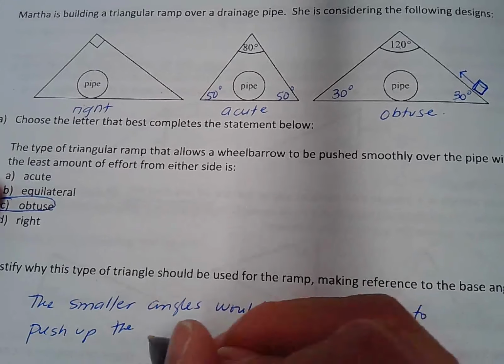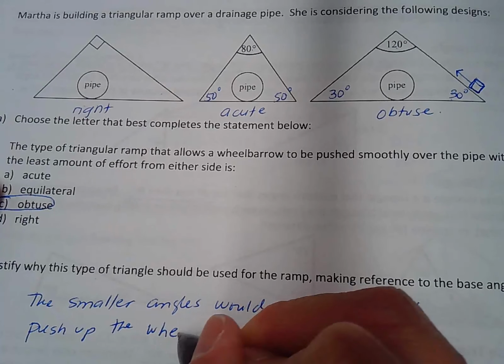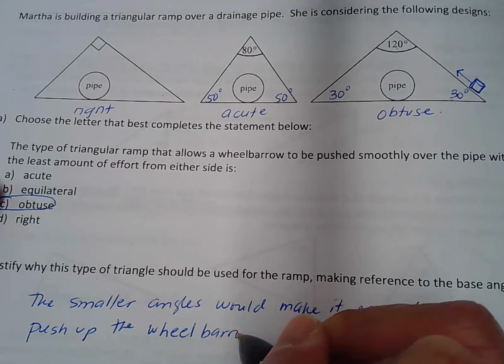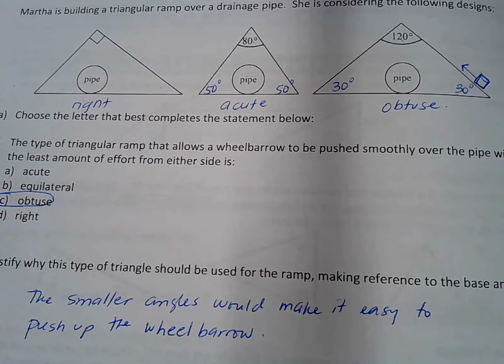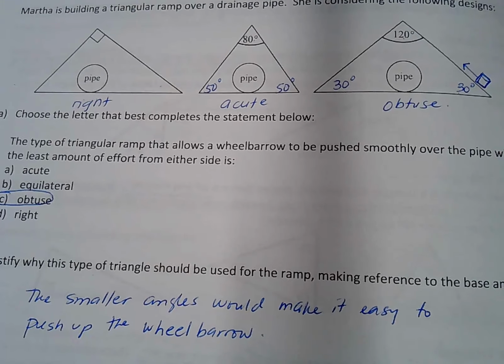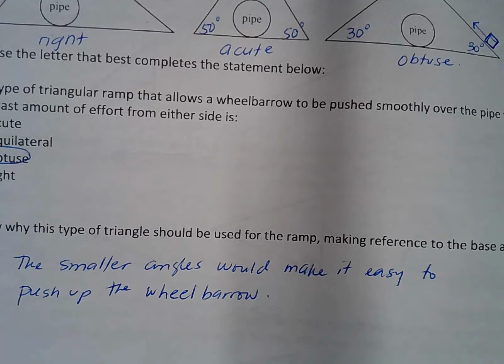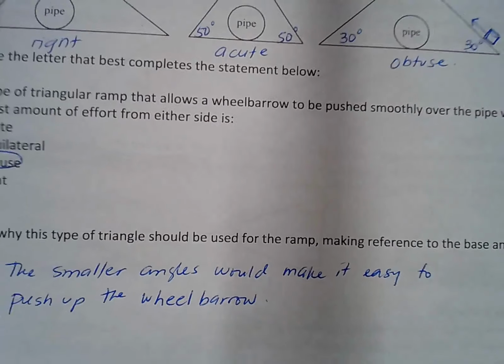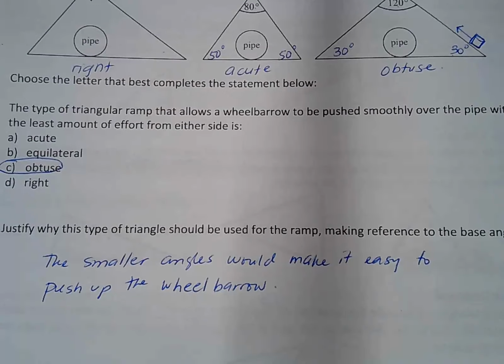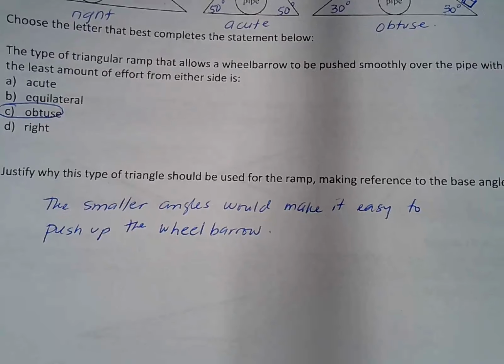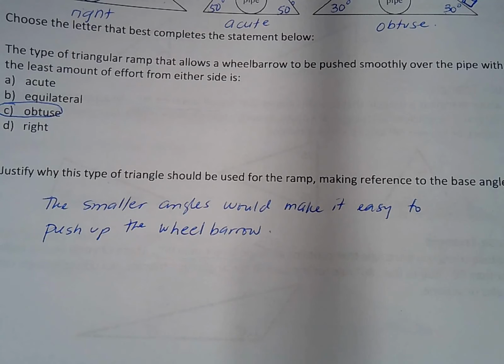What are we pushing up again? Wheelbarrow. This becomes like a science question all of a sudden. Page 6.